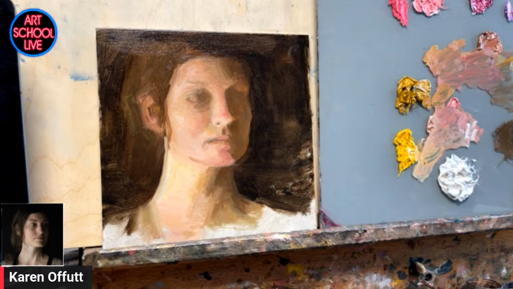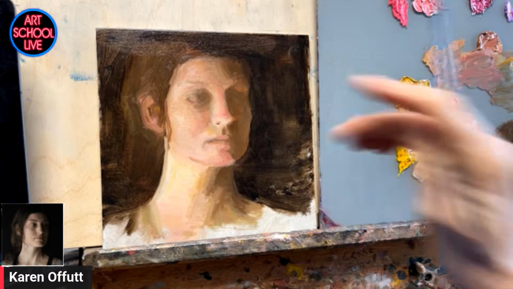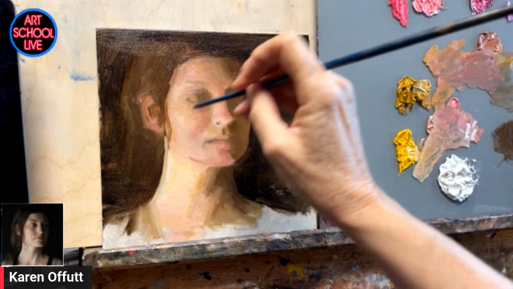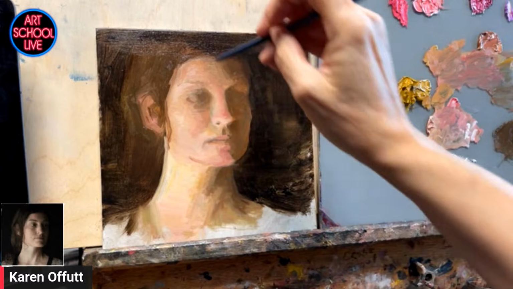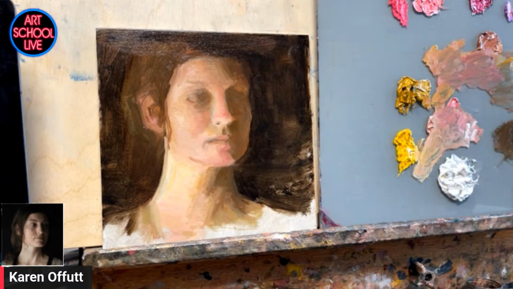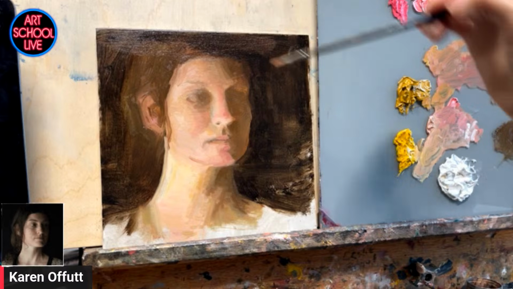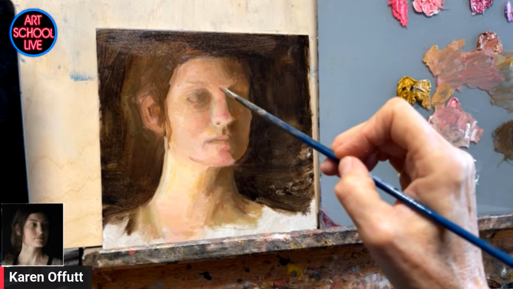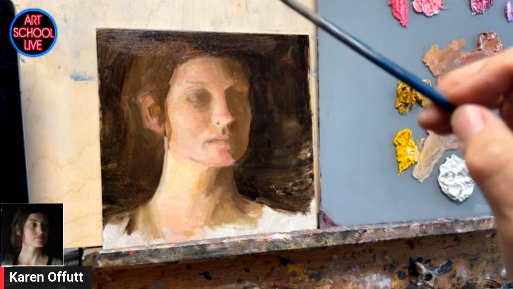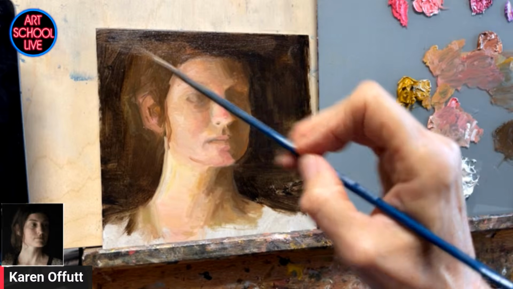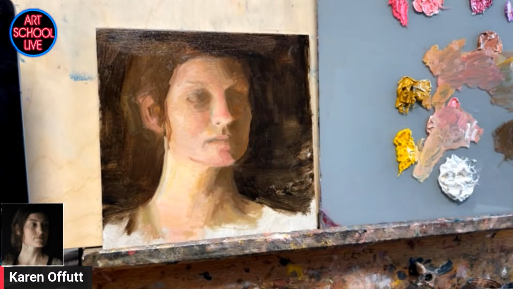I'm getting away from trying to find the likeness and just abstracting my ideas of what's happening in the colors and the light. When I get away from worrying about that eyelash or whatever, I just isolate these areas and mimic what I see. Does that make sense?